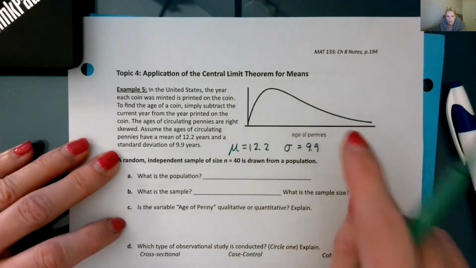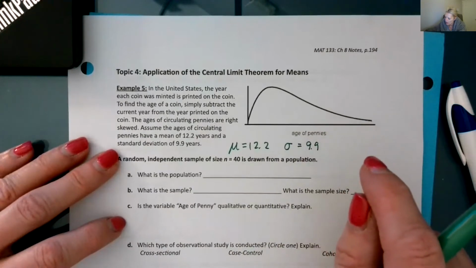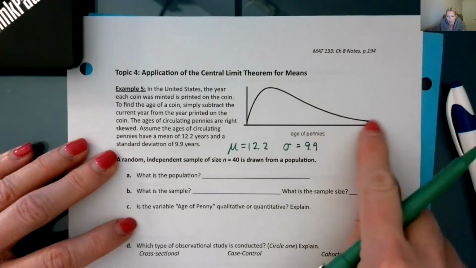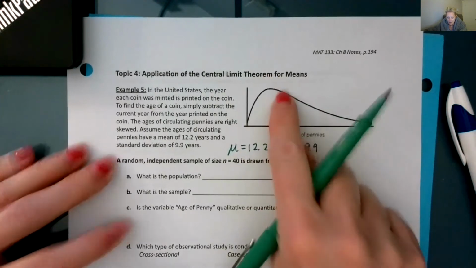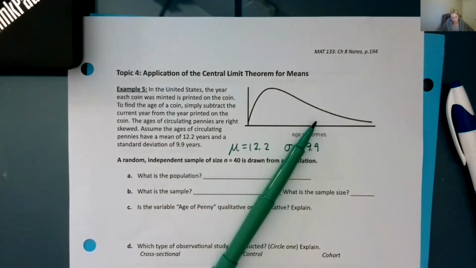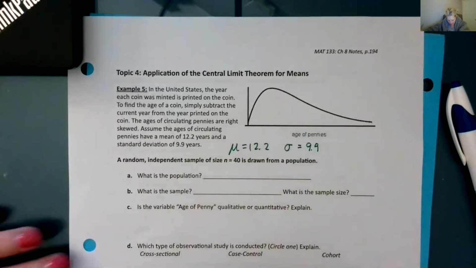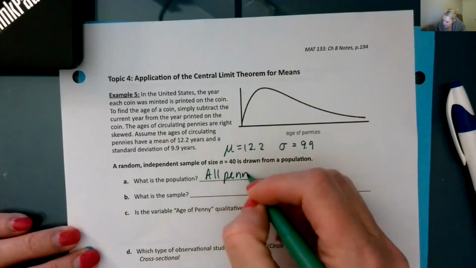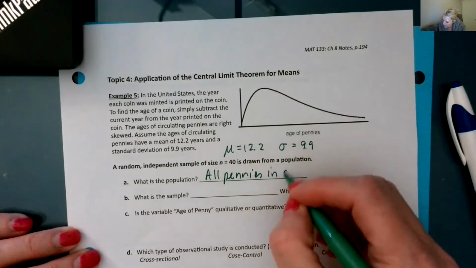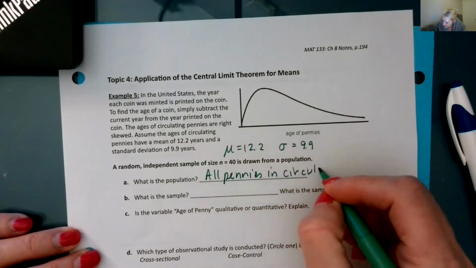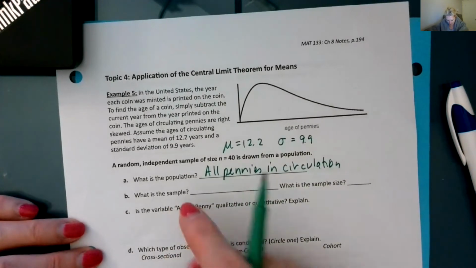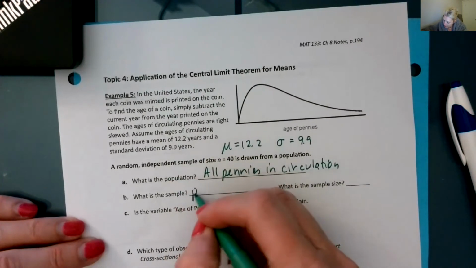So when we say right skewed, it's because there are very few pennies out there that are old. Most of our pennies are younger because they stopped making them out of the pure copper. Okay, so it says, what is the population? And that's all pennies in circulation. What is the sample? And that would be the pennies in the sample.